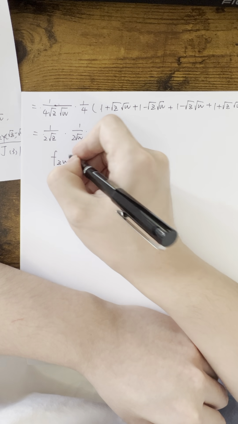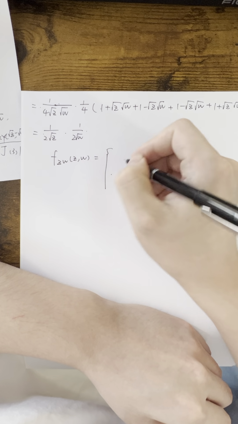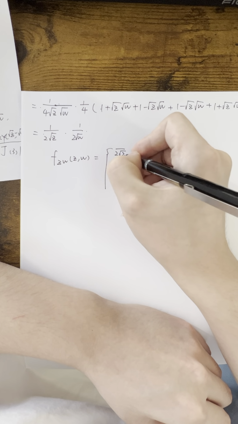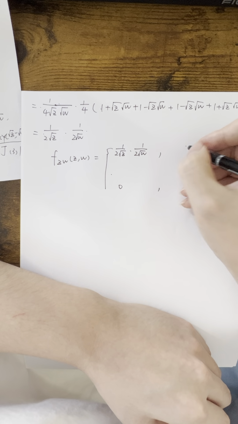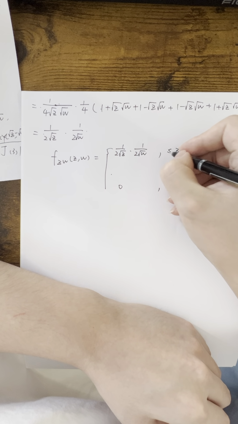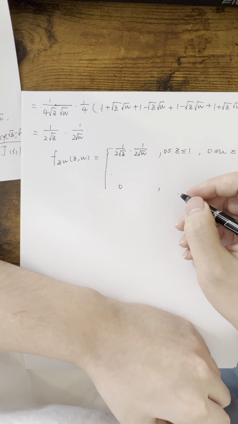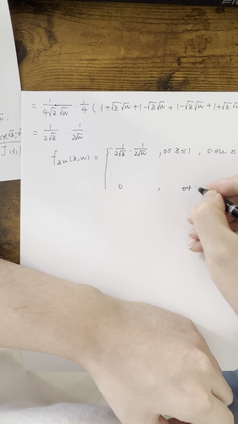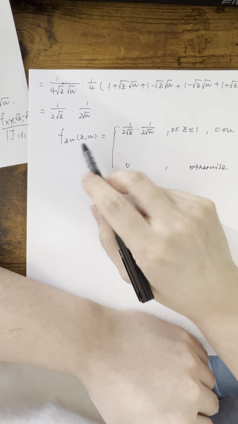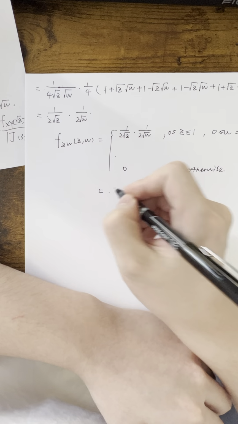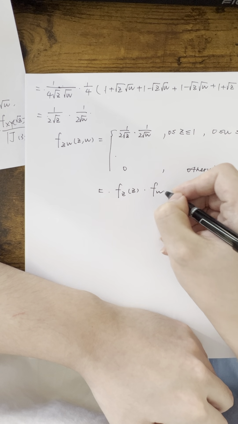So we could write this function as this when Z is between 0 and 1 and W is between 0 and 1. Otherwise, the value is 0. And it's very easy to say this is also equal to f_Z times f_W.